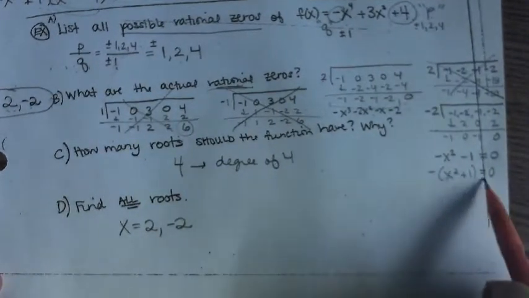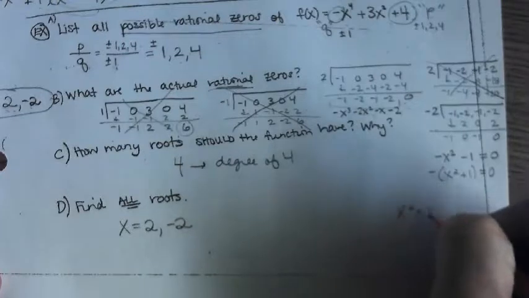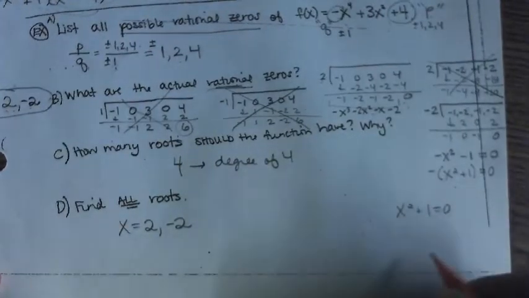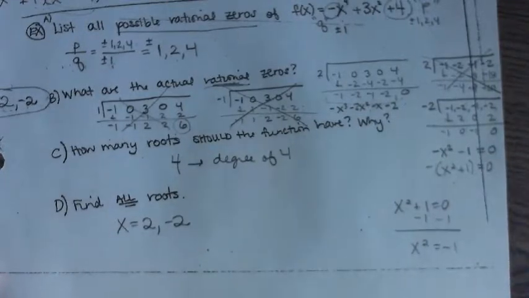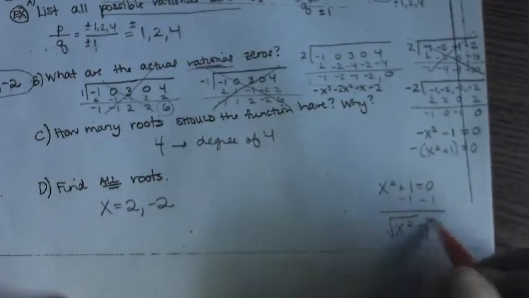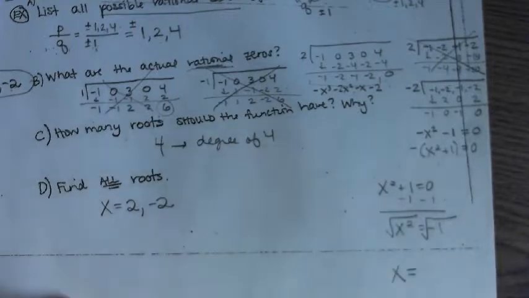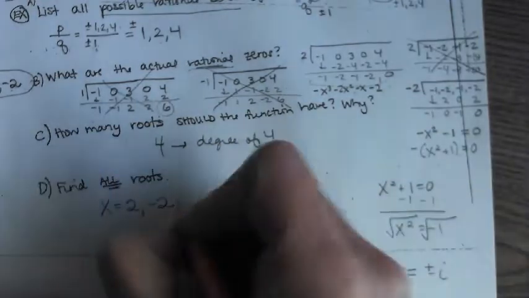So if we set x squared plus 1 equal to 0, subtract 1 from both sides, x squared equals negative 1. Square root both sides, and the two other roots are what? Plus or minus i. Very good.